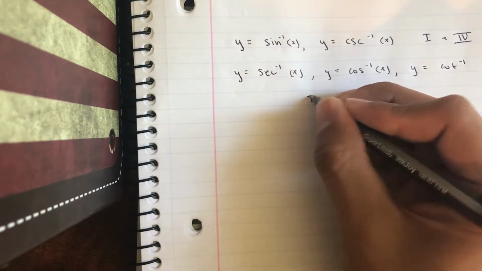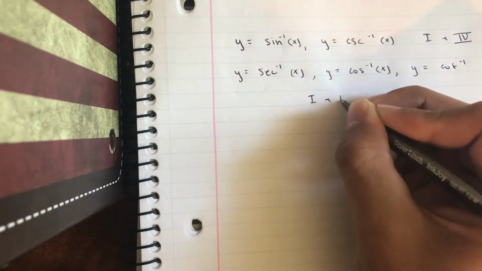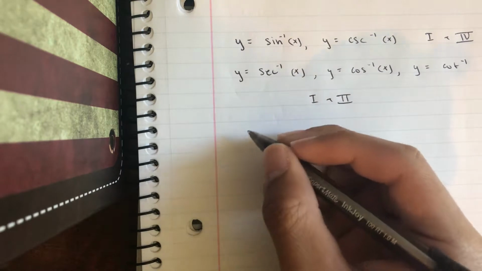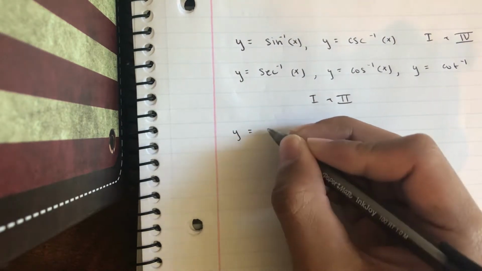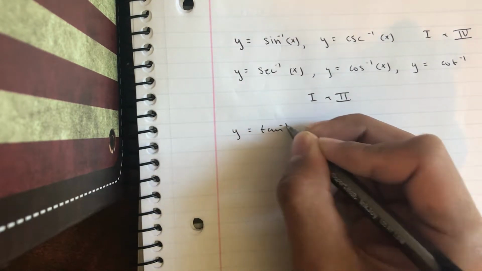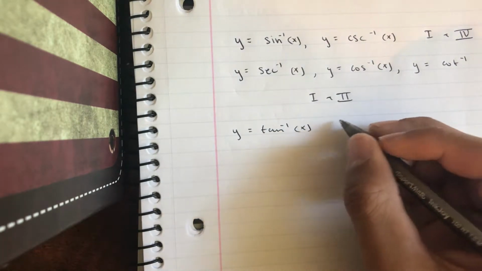They all pertain to quadrants 1 and 2. And that just leaves inverse tangent to pertain to quadrants 1 and 4.